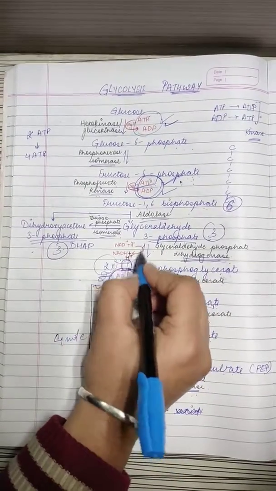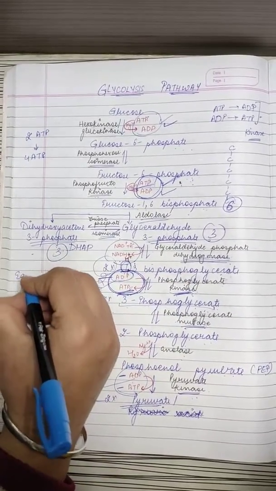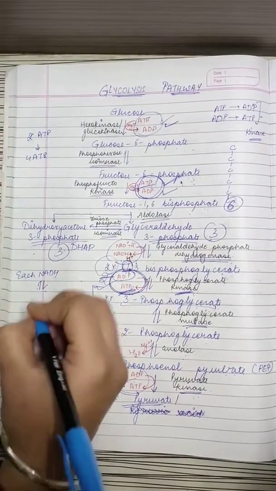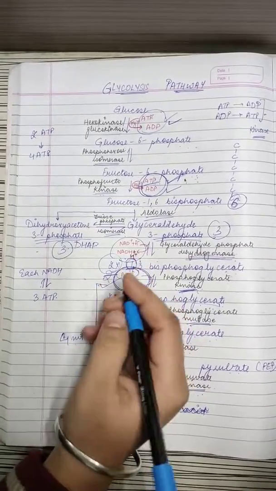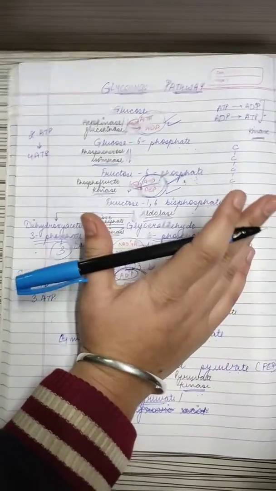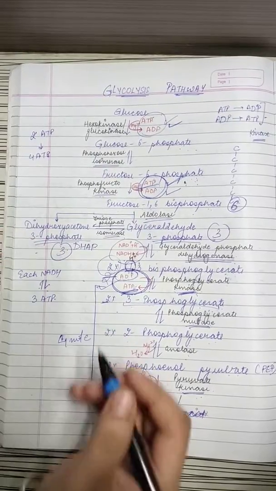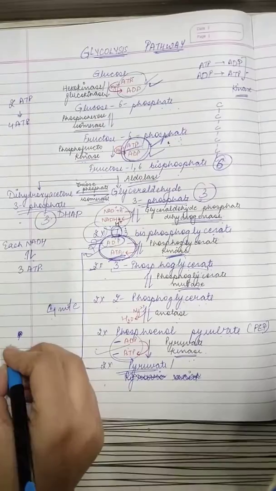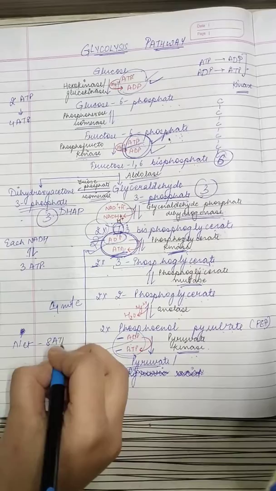Now each molecule of NADH is equivalent to three molecules of ATP. So how much is the net gain of ATP in glycolysis? 2, 4, 2, 4, 6. So the net gain in glycolysis is 8 ATP molecules.